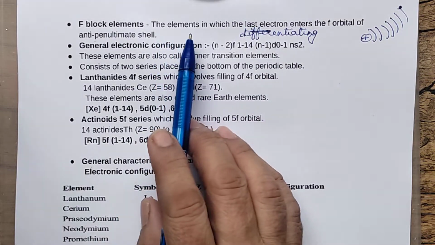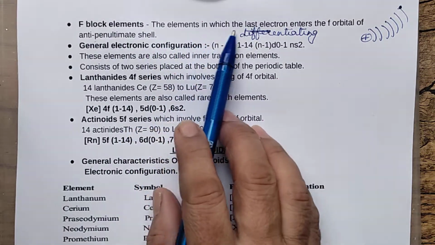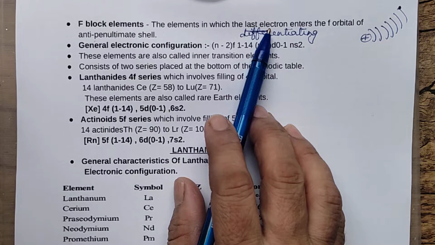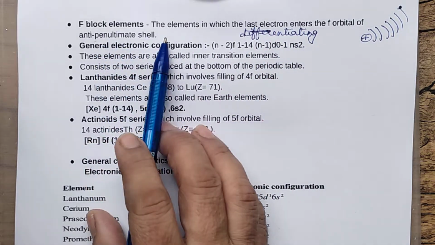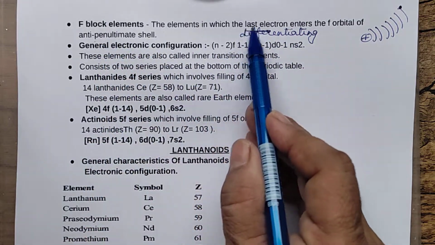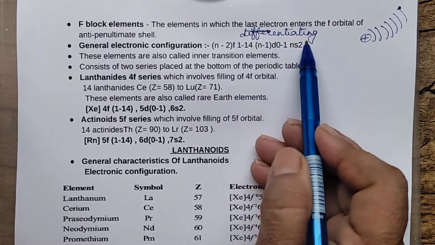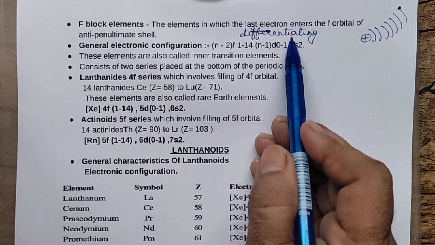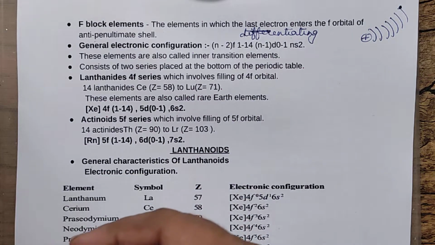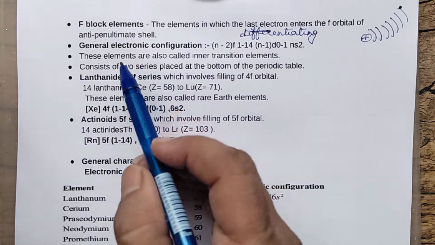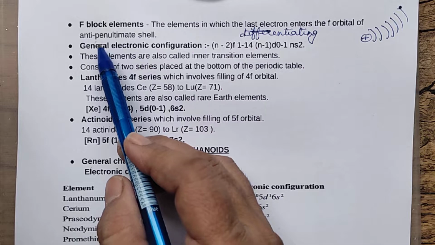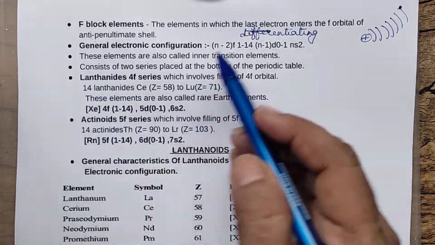Now we can define F block elements as the elements in which the last electron enters the F orbital of the anti-penultimate shell. The last electron can also be referred to as the differentiating electron. It means that when we are filling electrons, the last electron will come into the F orbital of the anti-penultimate shell. Now what is the anti-penultimate shell?